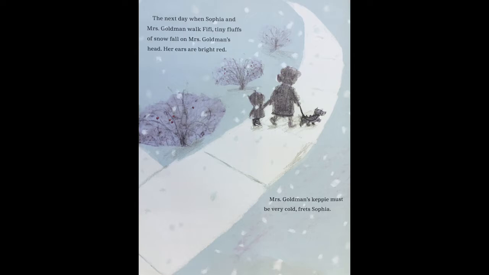The next day, when Sophia and Mrs. Goldman walk Fifi, tiny fluffs of snow fall on Mrs. Goldman's head. Her ears are bright red. Mrs. Goldman's kepi must be very cold, frets Sophia.